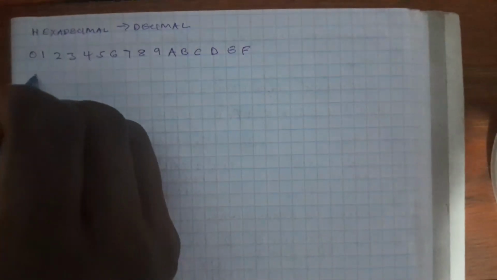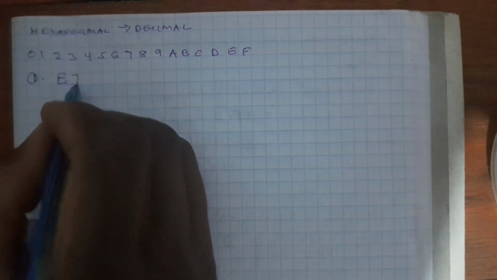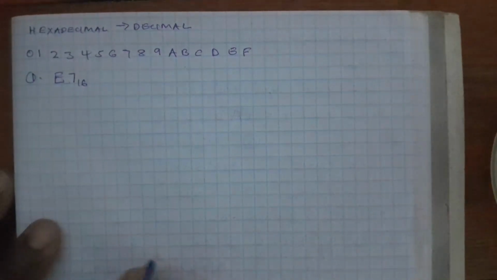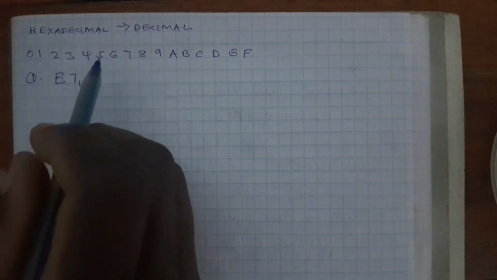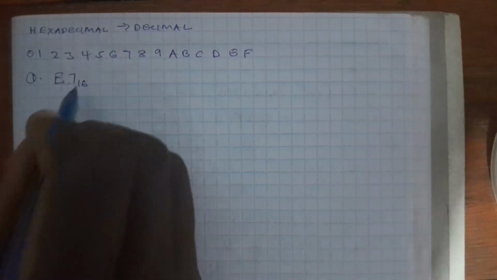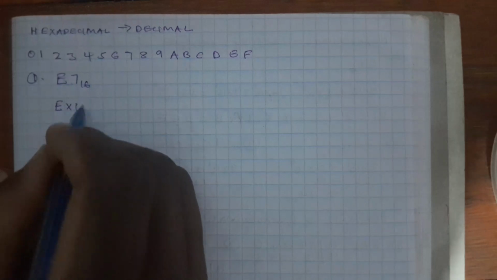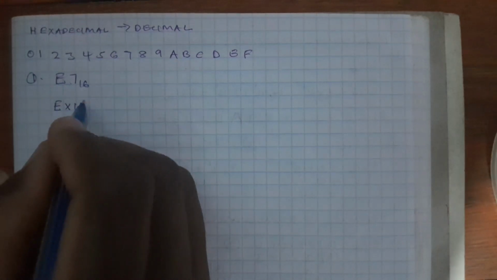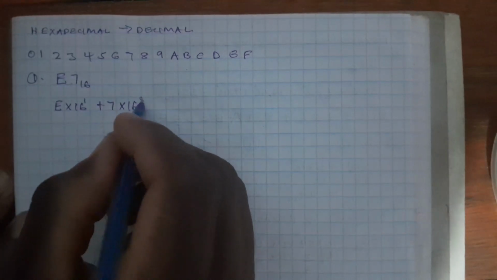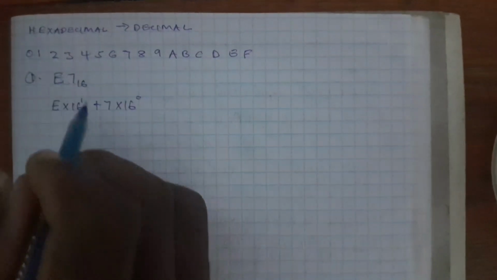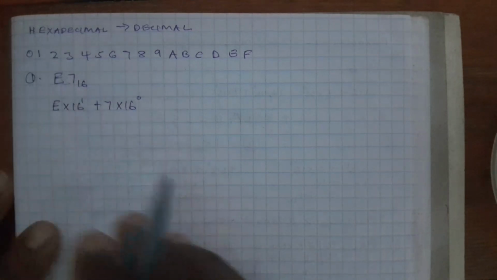For example, number 1, E7 base 16. Now, these are hexadecimal numbers, and then you want to convert them to decimal. You take the first digit, E, you multiply by 16 to the power of 1 plus 7 times 16 to the power of 0. The powers of 16 increase from right to left. They ascend from right to left.